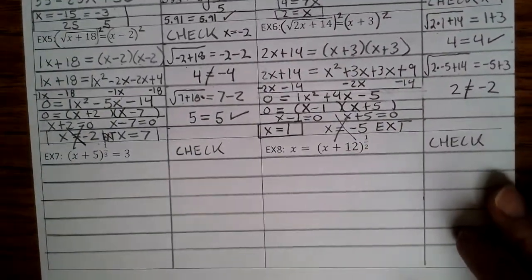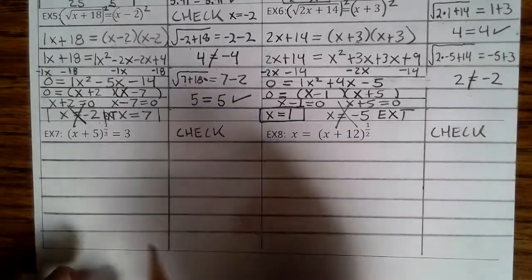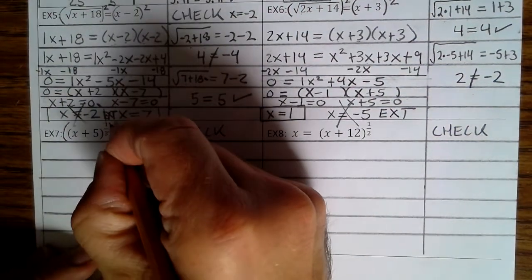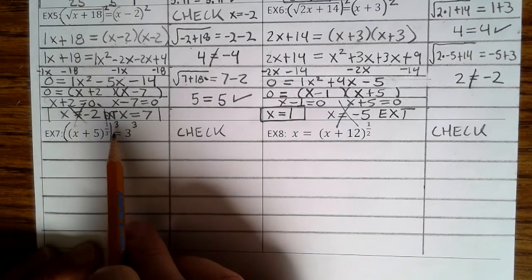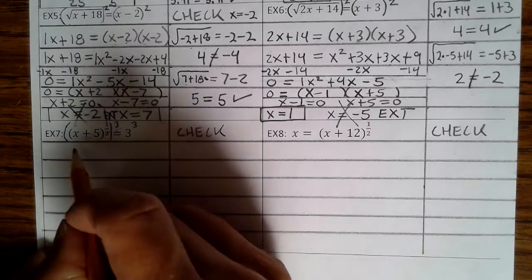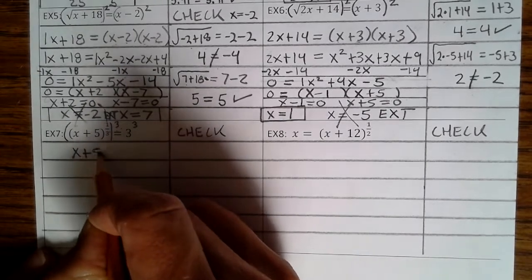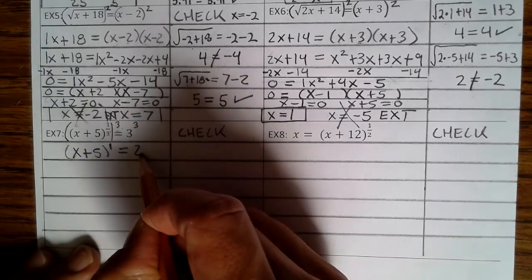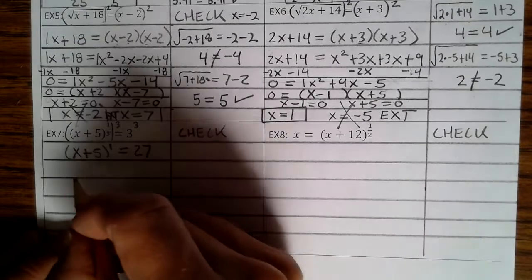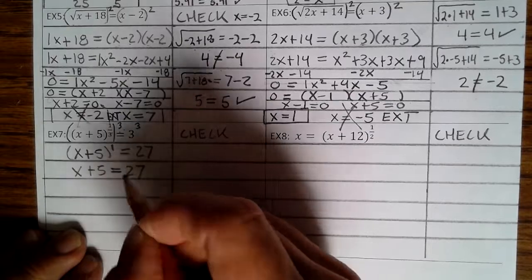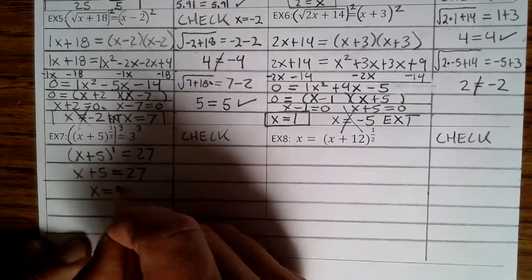Example 7. Okay. So here, because we have the, let me erase some of that so you can see it. The 1/3, we're going to cube both sides. Now, when you cube here, you multiply, so that becomes 3 divided by 3, which is 1. So you're just left with x plus 5 to the first power equals 3 cubed is 27. So then that's just x plus 5 equals 27. Subtract 5 from both sides, x equals 22.